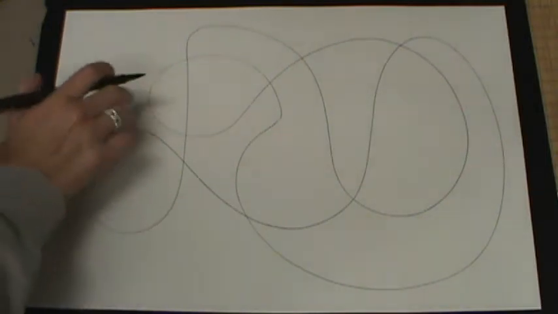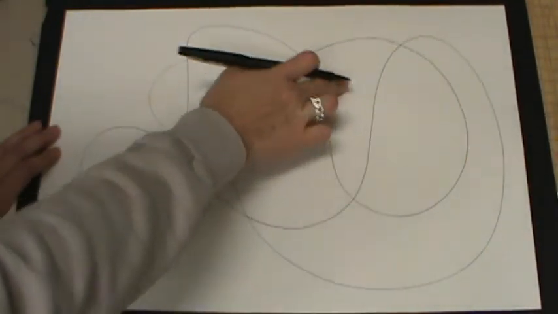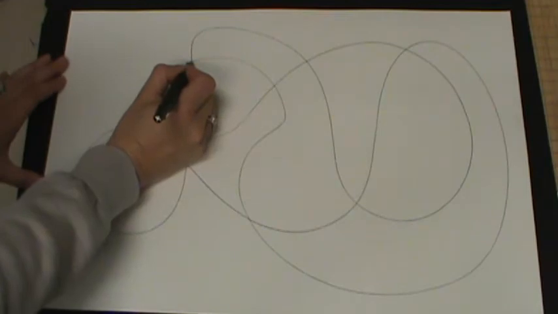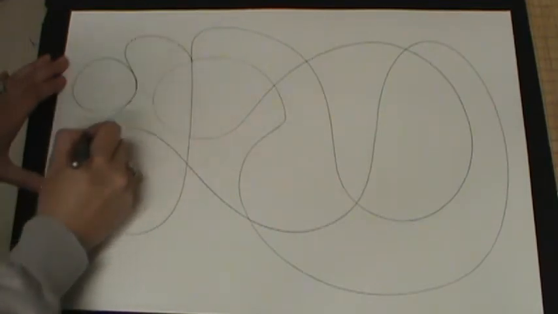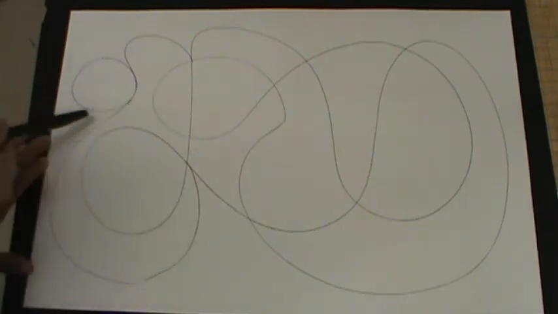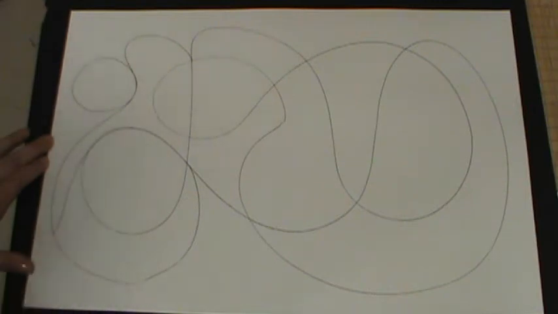So I've got 1, 2, 3, 4, 5, 6, 7, 8, 9. So I don't quite have enough. So what I can do is add a few more. So if I had 9, I've now added 10, 11, and maybe I will cut that off so I've got 12 there. So now I have about 12 different sections.